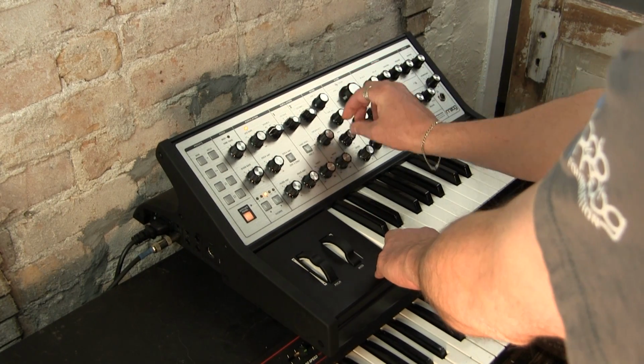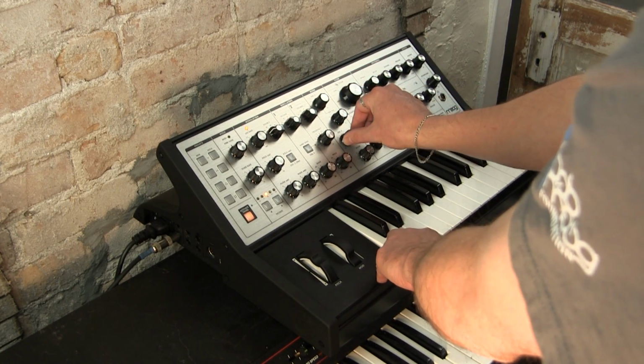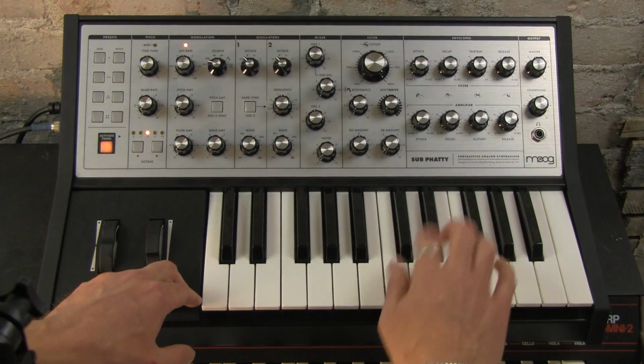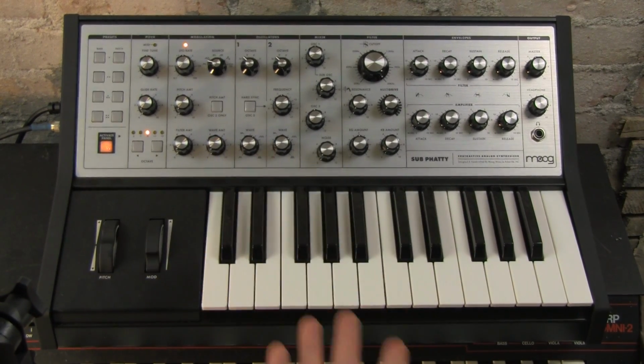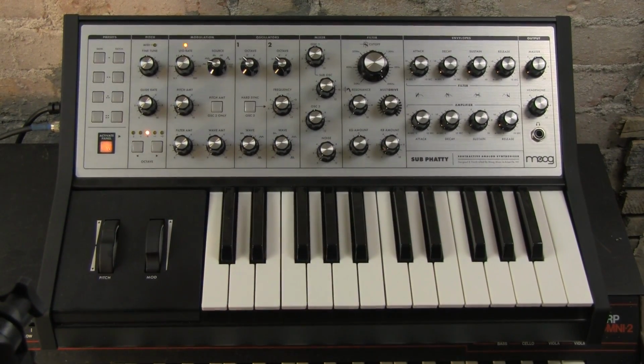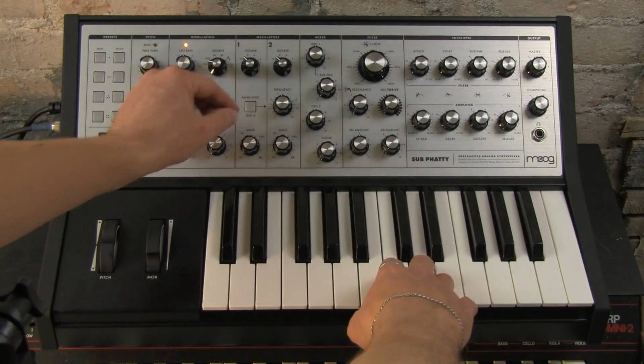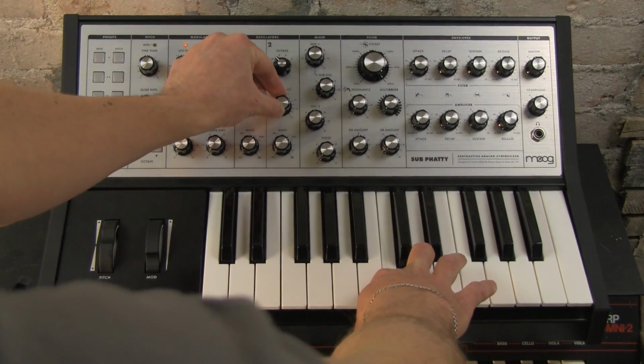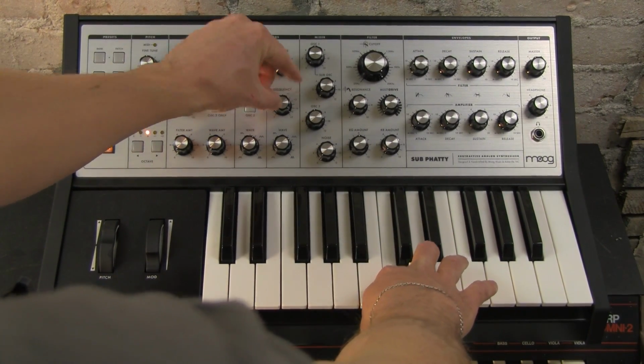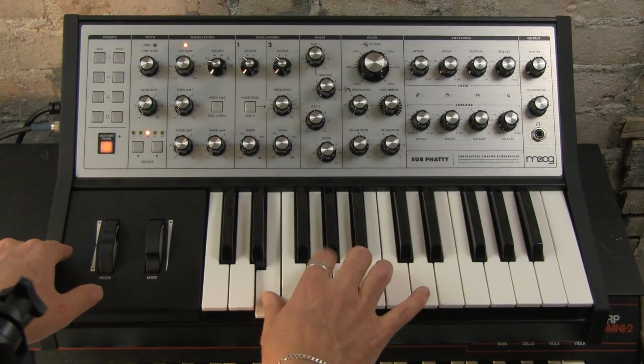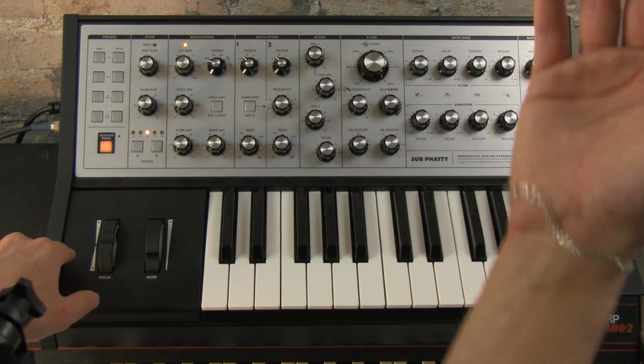We also have a second oscillator, oscillator 2. That's the second one. We have all the same functions as the first oscillator, except we have the ability to adjust its frequency. That's pretty awesome.